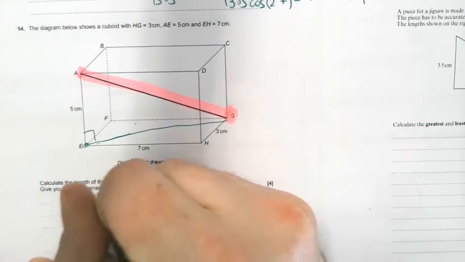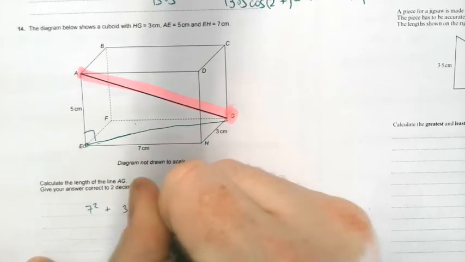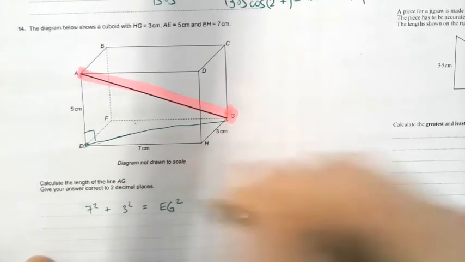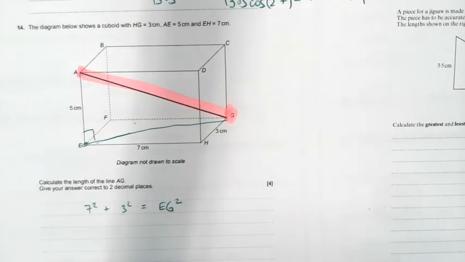So I'm going to say 7 squared plus 3 squared equals EG squared. If you've worked out to do Pythagoras, if you see that in any way, shape or form, I can give you a mark straight away. Nowhere is it telling you to use Pythagoras' theorem. You've got to realise to do that, okay?